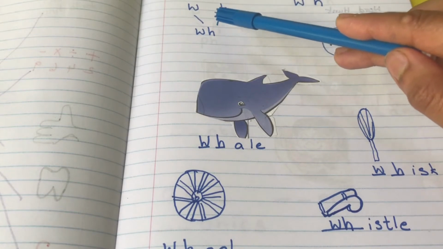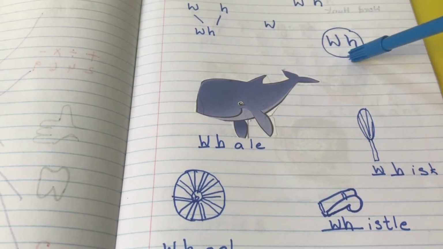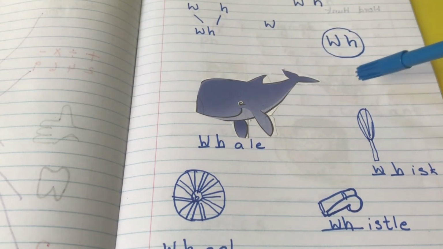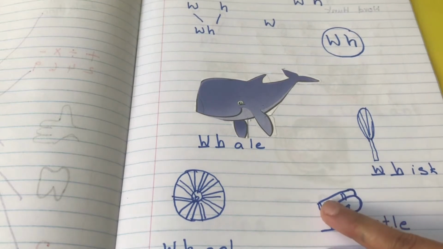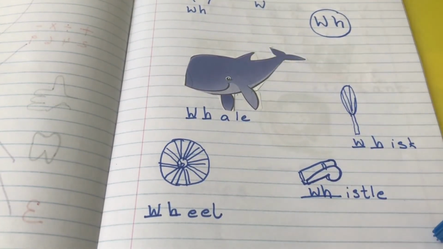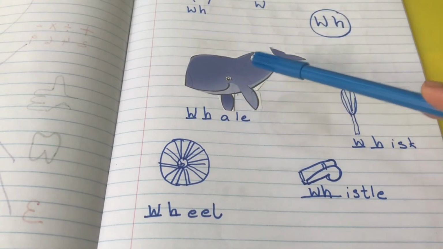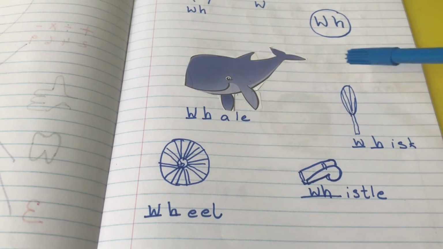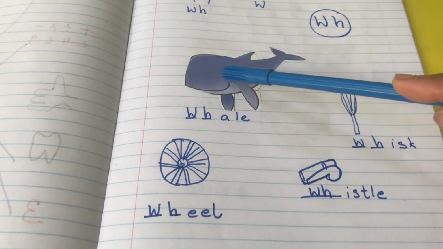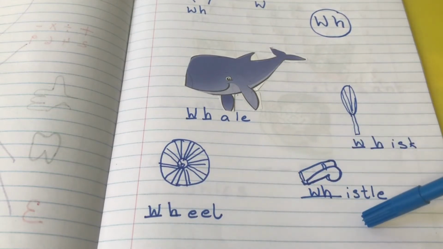When you say the sound W, your lips should go round. The sound W always occurs at the beginning of the word. To make the kid understand, I put some pictures with the W sound. Now what you have to ask the kid is to look at the picture and say the word aloud. So the first ones are whale, whisk, wheel and whistle.